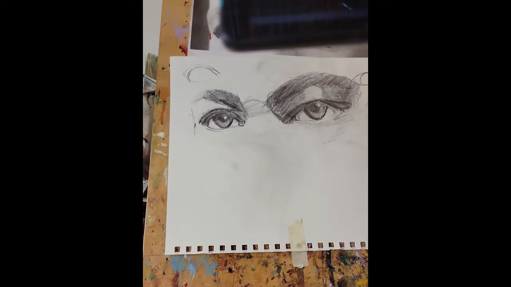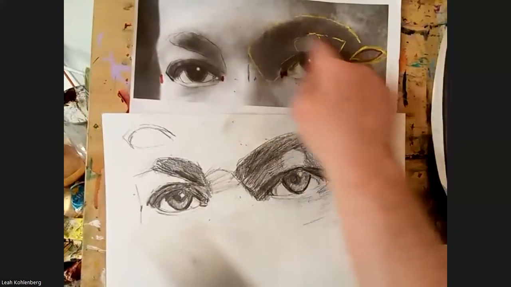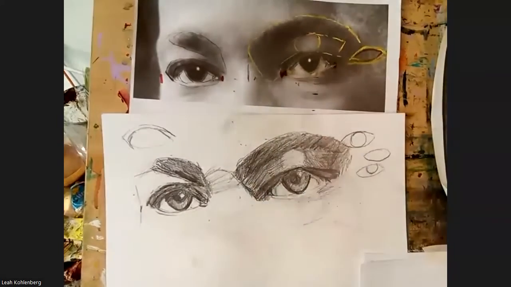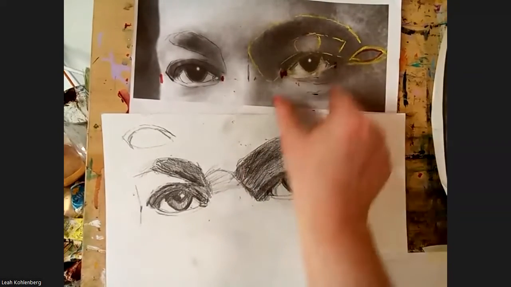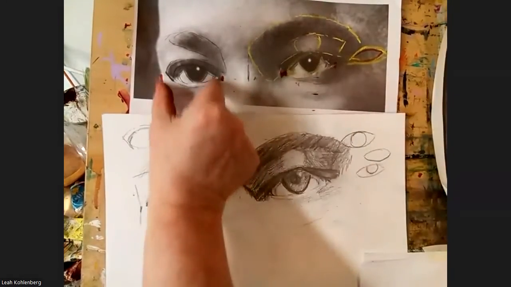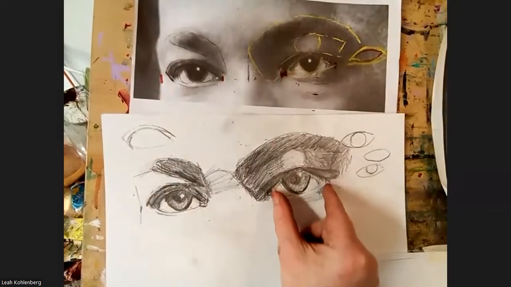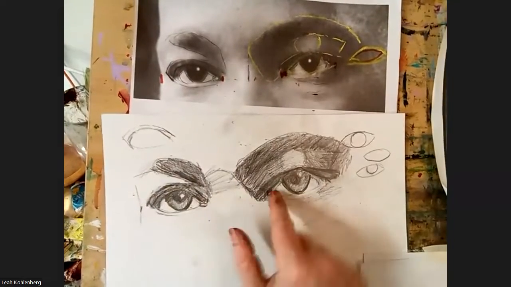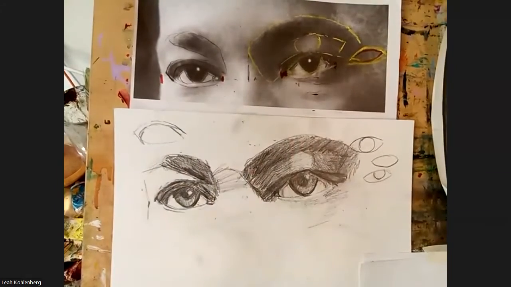I'm going to send it to you. This eye looks much bigger because there's a lot more shadow around it. Right? There's a lot more shadow. So it seems much bigger, but actually it's not that much bigger than this one, but the shadow makes it feel bigger. So it's really not the eye itself that's bigger, it's the things around it.